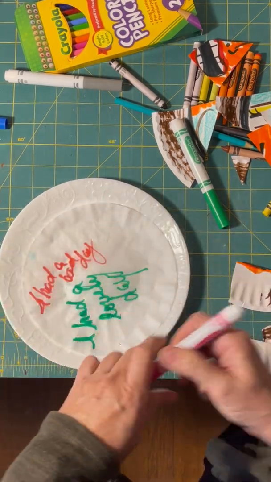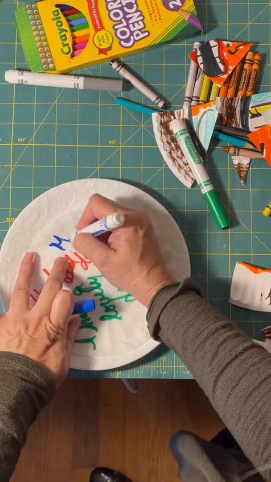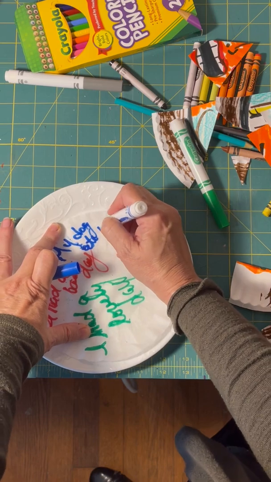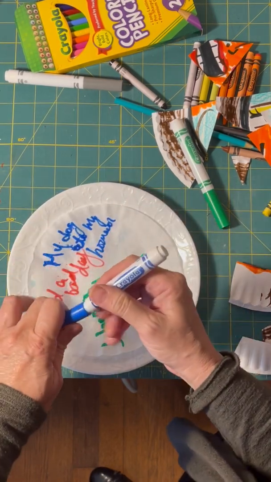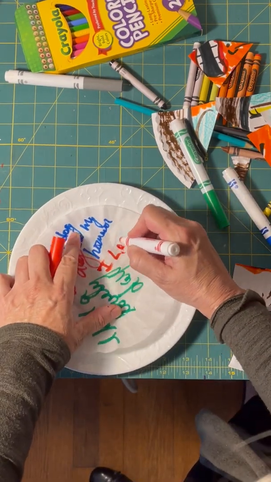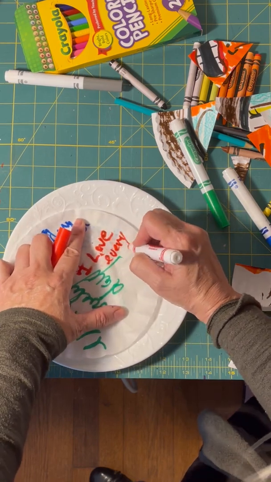Okay. We can continue with the markers and say, my dog ate my homework. Okay. Or just say, you know, I love everyone.